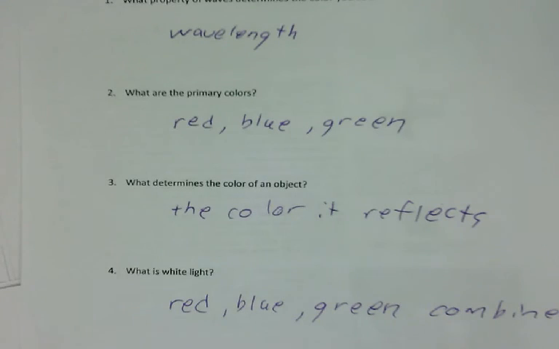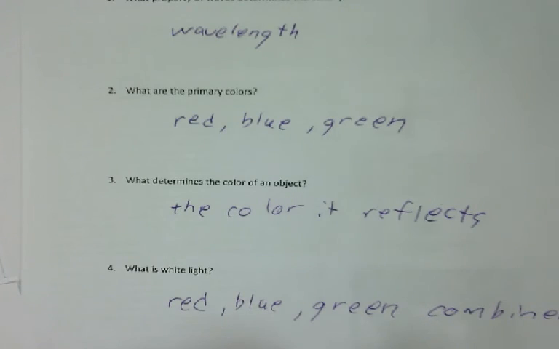All right. Any questions on the color mixing stuff? So number 5, why does red look black if you show only green or blue light on it? There's no red to reflect.